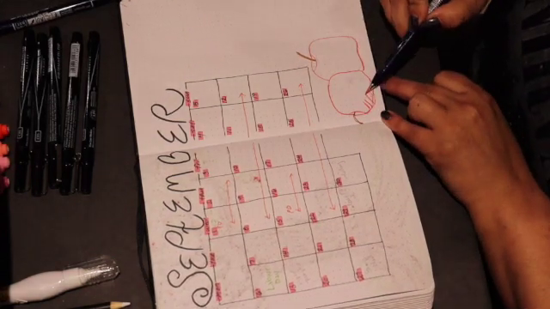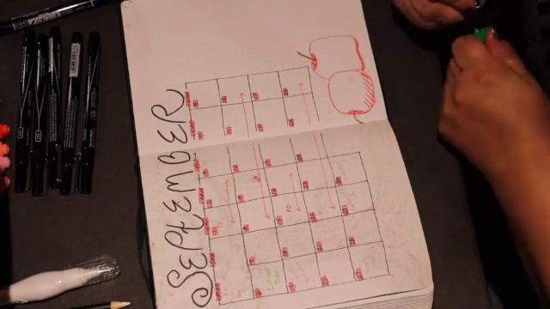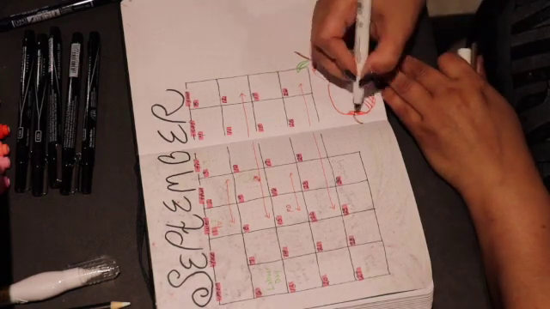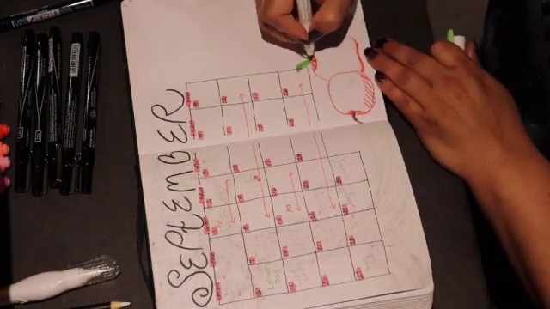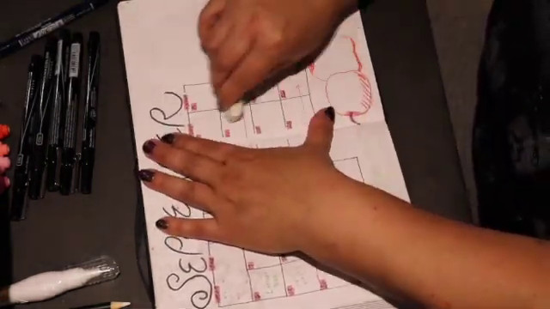And I do the outline of my little apple pictures and some shading. And then color those in. And then I probably will call it done for that monthly calendar. Pretty easy peasy.